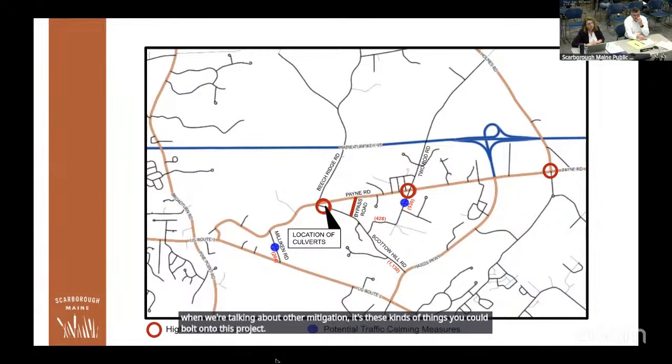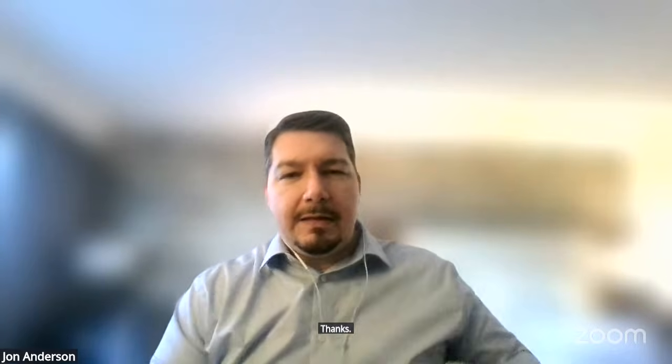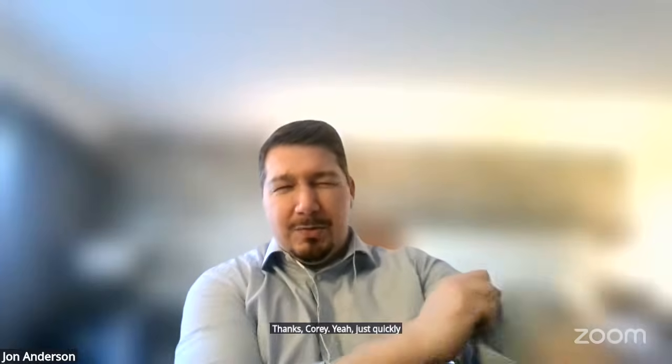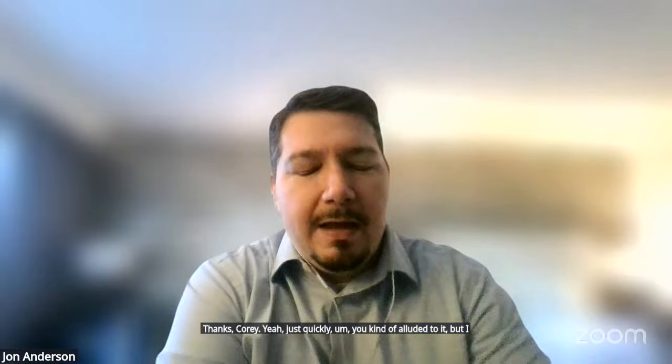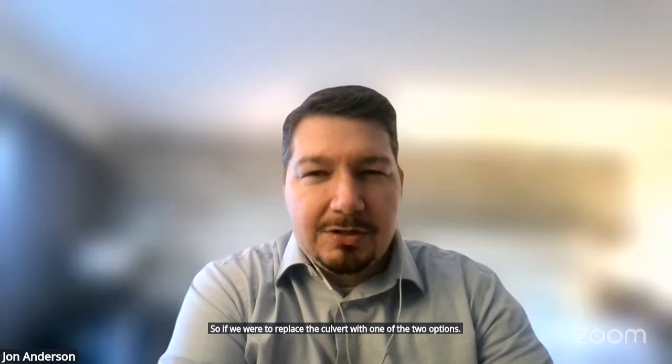That's definitely good context. I see Councillor Anderson has his hand up again. Thanks, Corey. Yeah, just quickly, you kind of alluded to it, but I would just like more clarity. So if we were to replace the culvert with one of the 2 options, that still is a high crash location and is not safe.